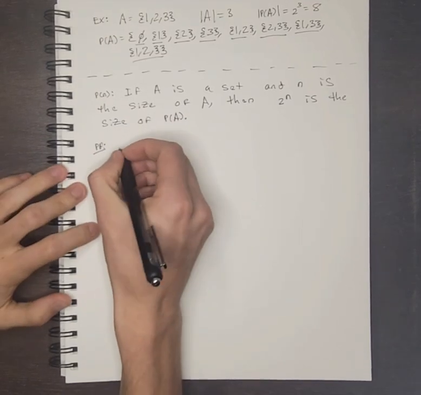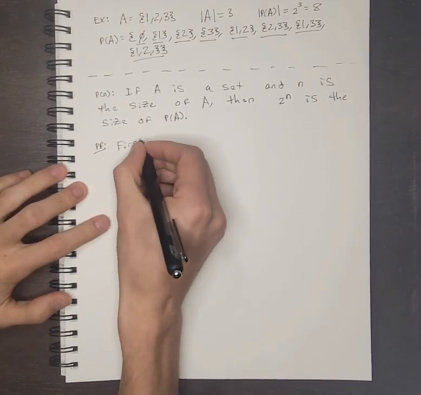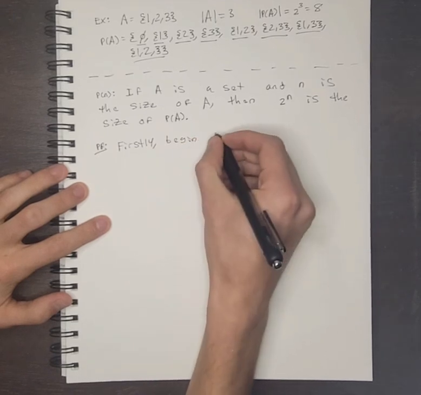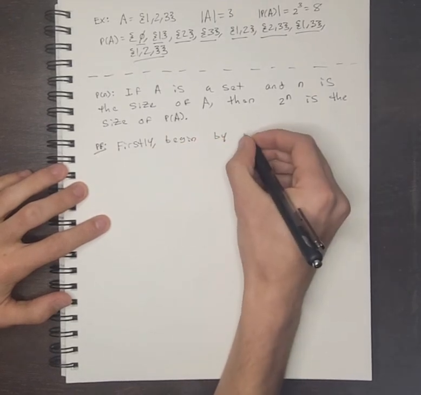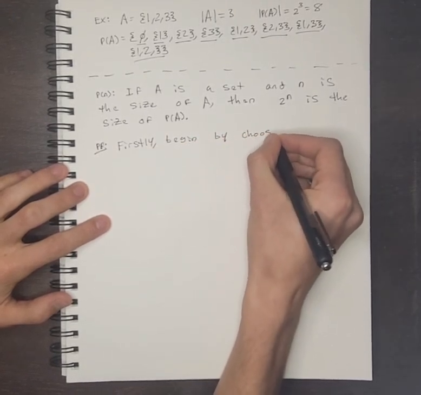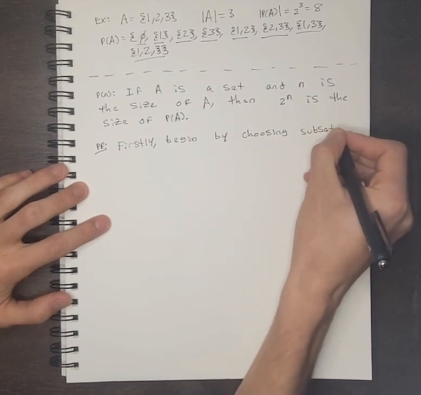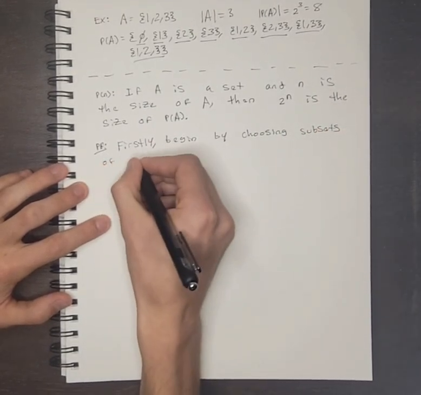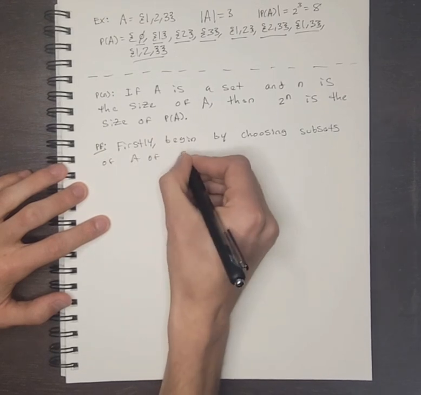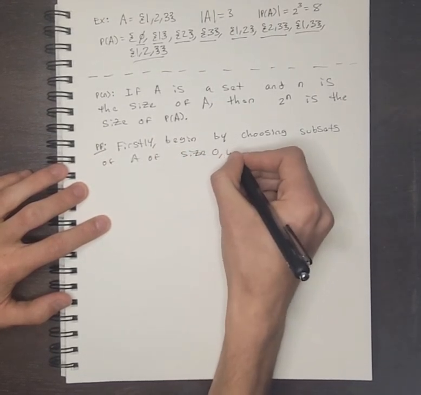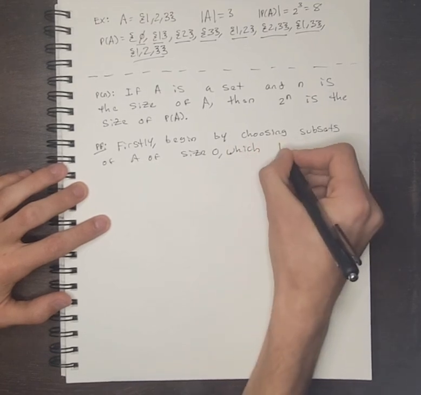So we're going to start this off by choosing subsets of A of size 0, which is simply the empty set.